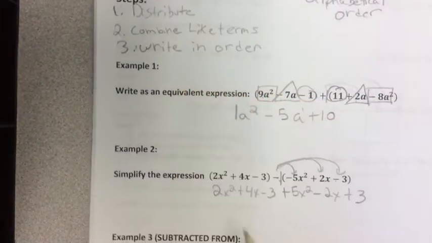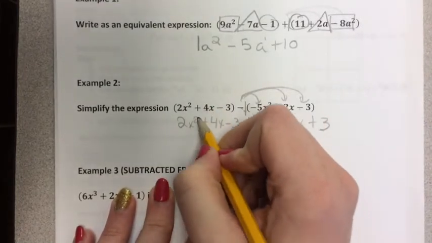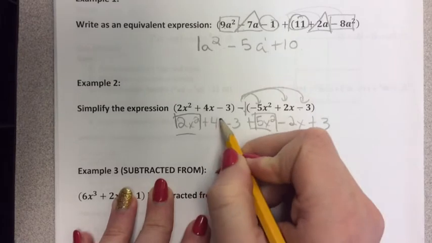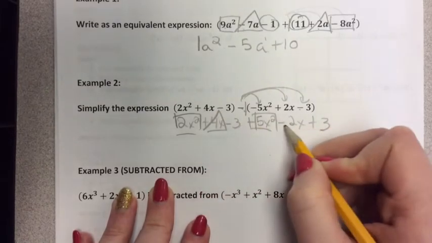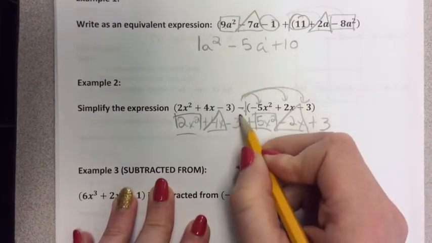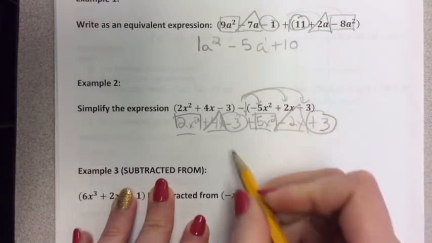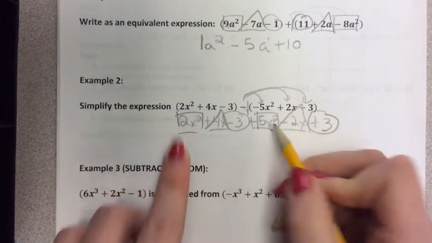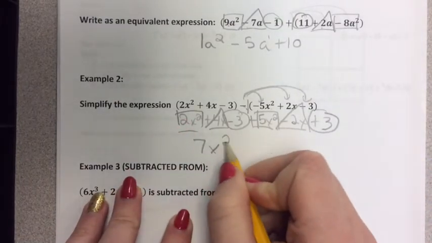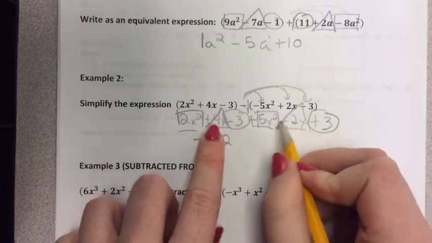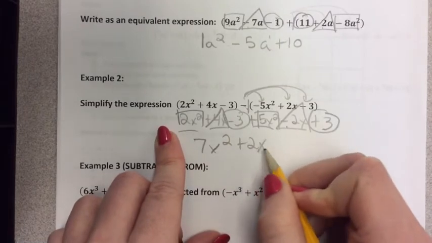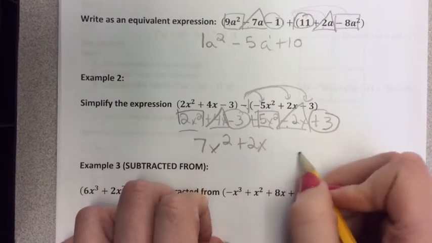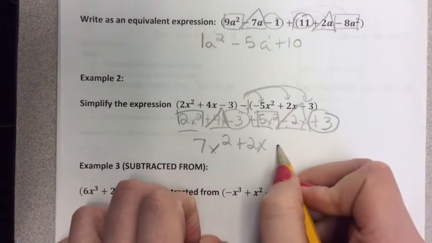Step 2 says combine like terms. So I have an x squared and another x squared. I have an x and another x. And I have a constant and another constant. So I'm going to combine my x squareds first. So 2x squared plus 5x squared gives me 7x squared. 4x minus 2x gives me positive 2x, or plus 2x. And then negative 3 plus 3 gives me 0, but I don't need to write that, so that is done.